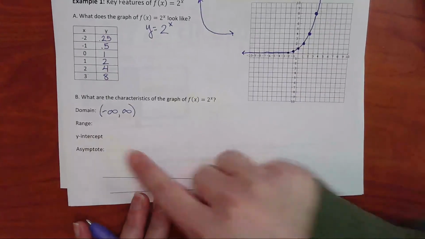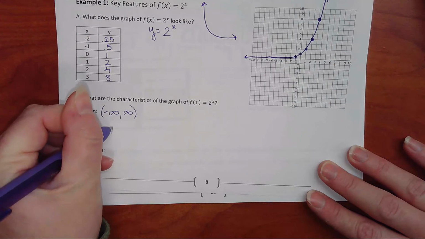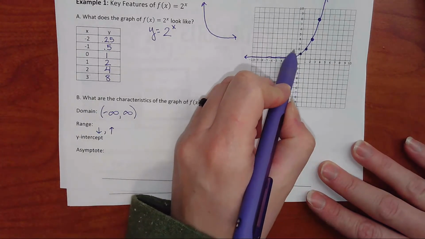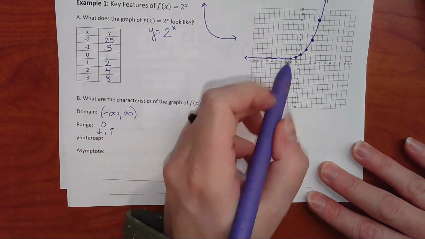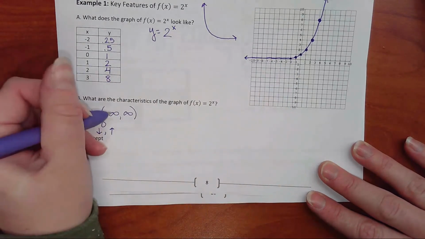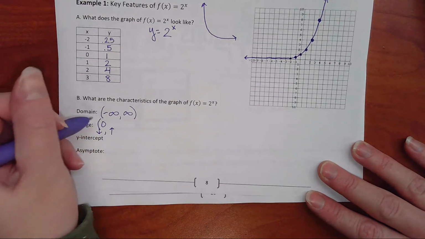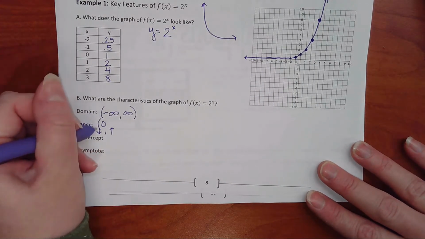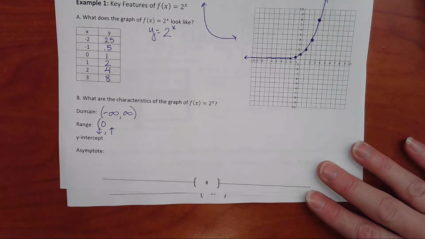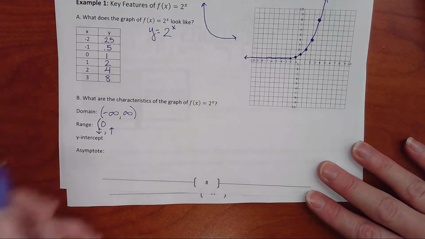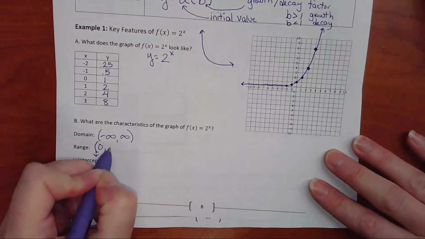Now for the range. Range, again, is how far down, comma, how far up. So my graph goes down to 0, but it never actually touches 0. So you're going to need to put a curved bracket. If it included the 0, if it actually touched 0, you would put the closed bracket, but it gets close to 0, doesn't actually touch 0, so we put the curved. And then how high up does it go? We don't know, so infinity.